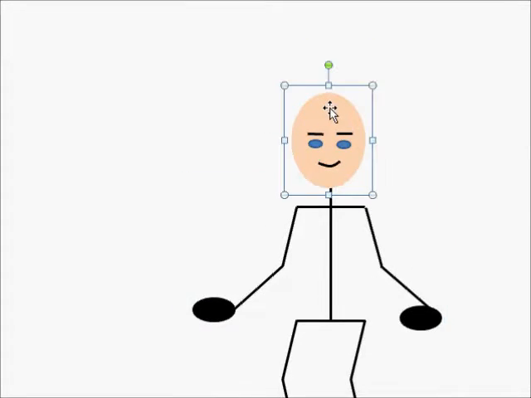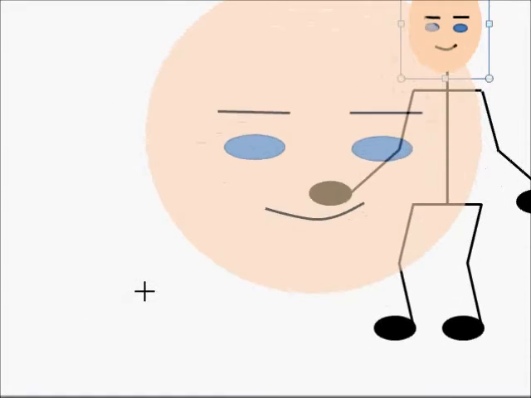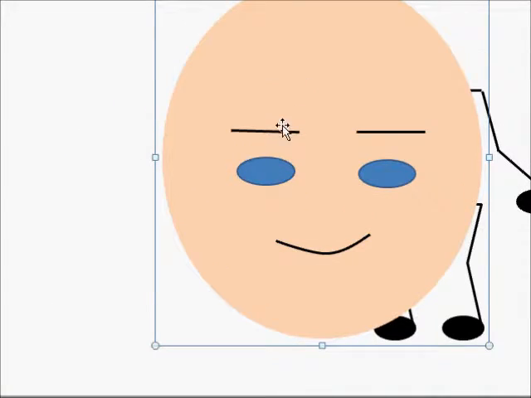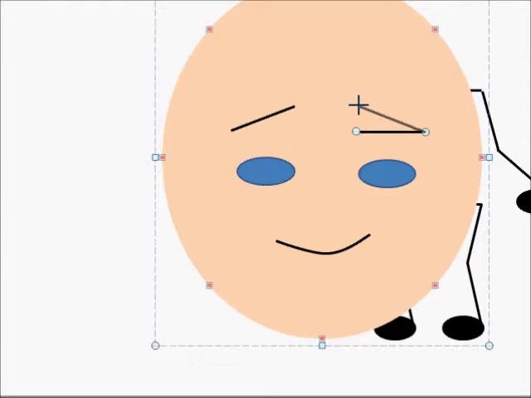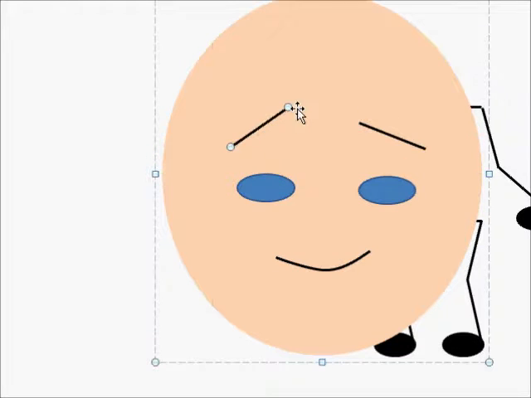So first thing, let's go to the head here. One of the things I like about having the group is I can take this head and make it big. The reason I'm going to make it big is it's going to make it easier to work with. So I'm going to make this guy a little startled. Even though it's a group, I can click and get inside the individual items. I'm going to make him even more startled.